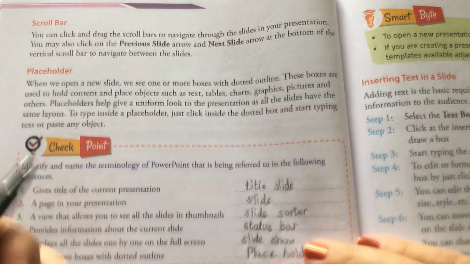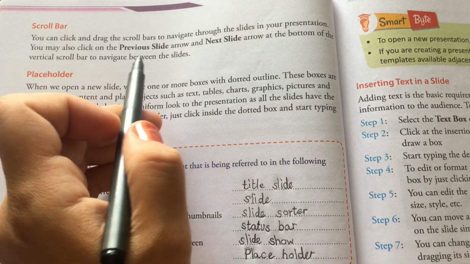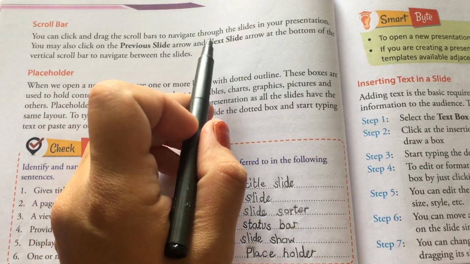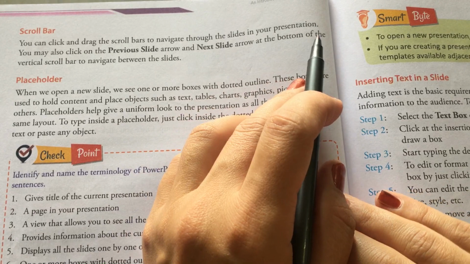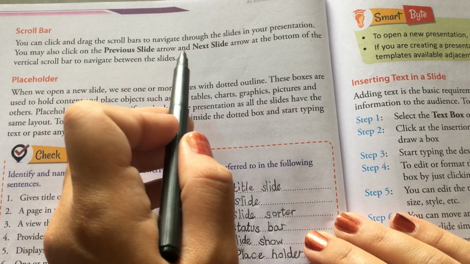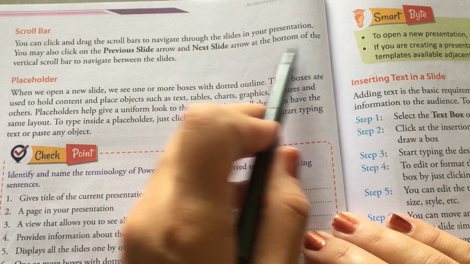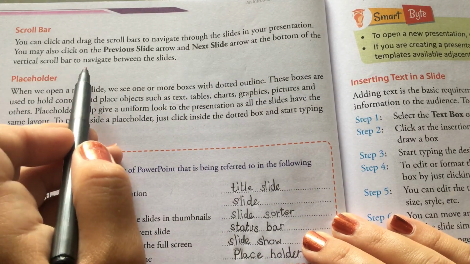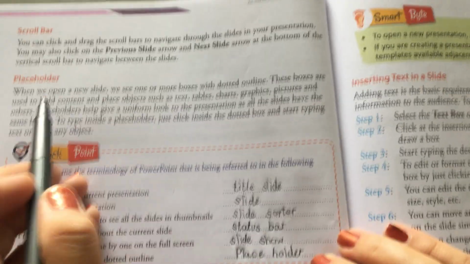Scroll bar. You can click and drag the scroll bars to navigate through the slides in your presentation. You may also click on the previous slide arrow and next slide arrow at the bottom of the vertical scroll bar to navigate between the slides.